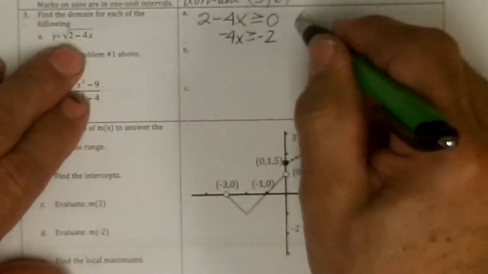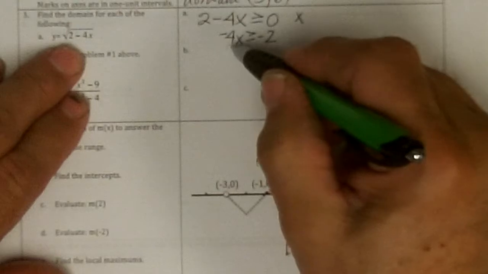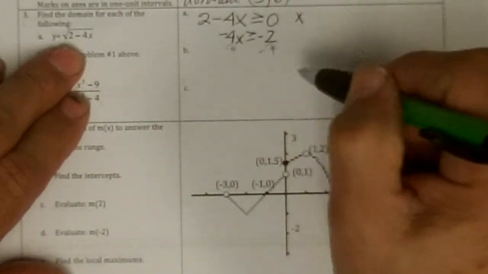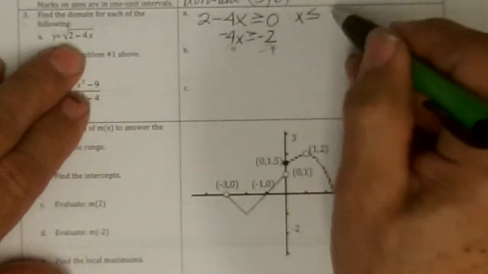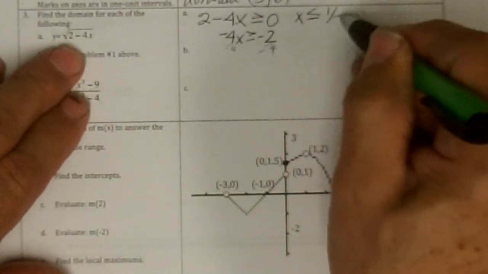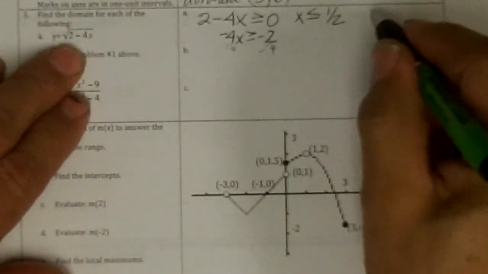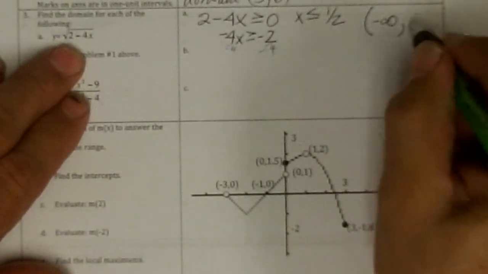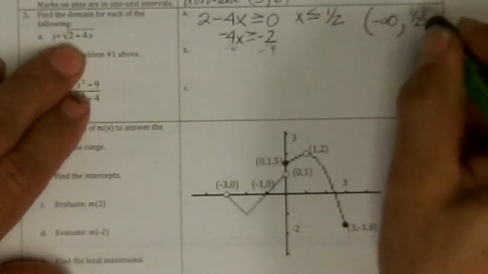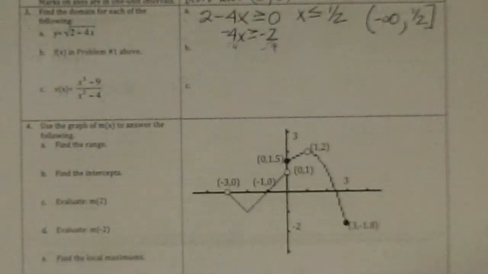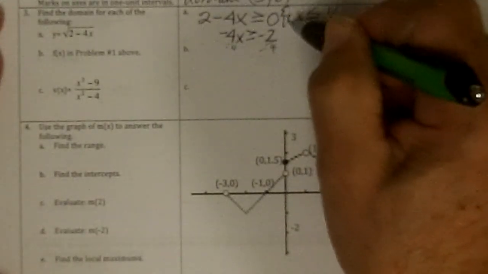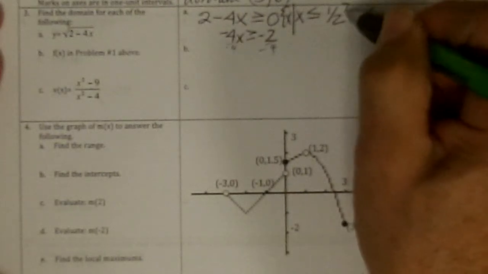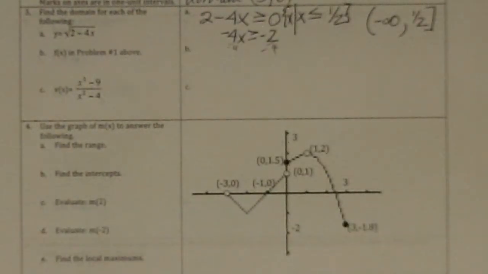by -4, I get x dividing by a negative, so that's going to flip the sign, and -2 divided by -4 is +1/2. So the domain would be from -infinity up to 1/2, including 1/2. That's in interval notation. In set notation, it would be the set whose elements are numbers such that the numbers are less than or equal to 1/2. I could write also all reals less than or equal to 1/2.